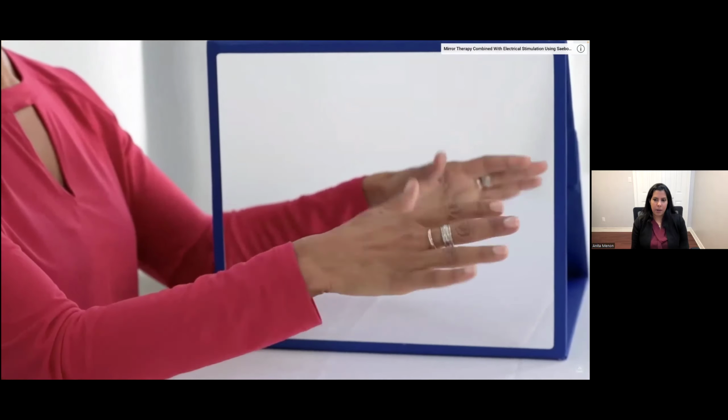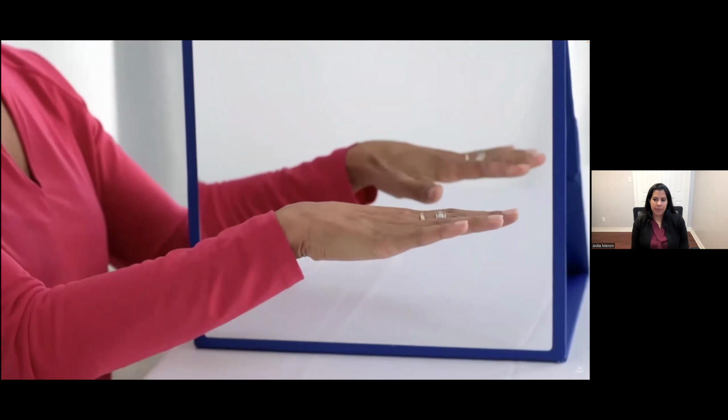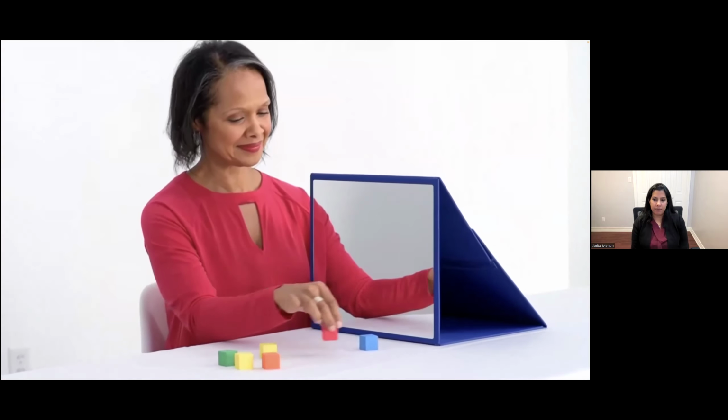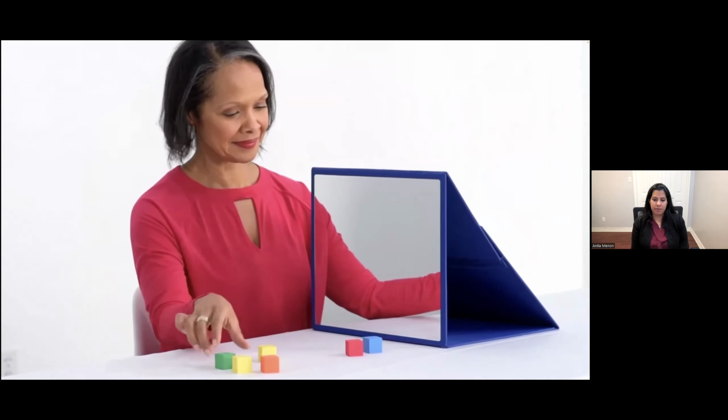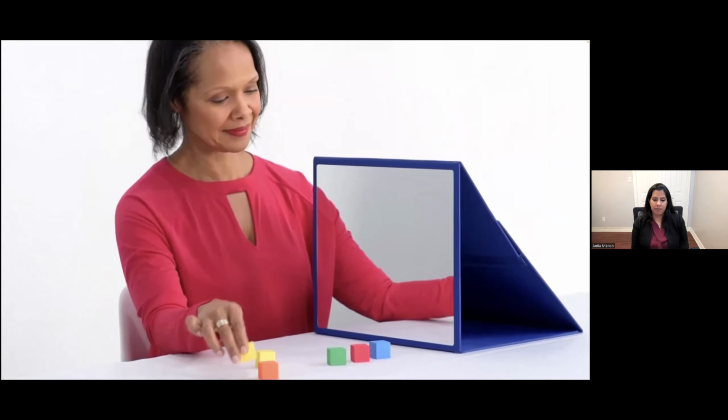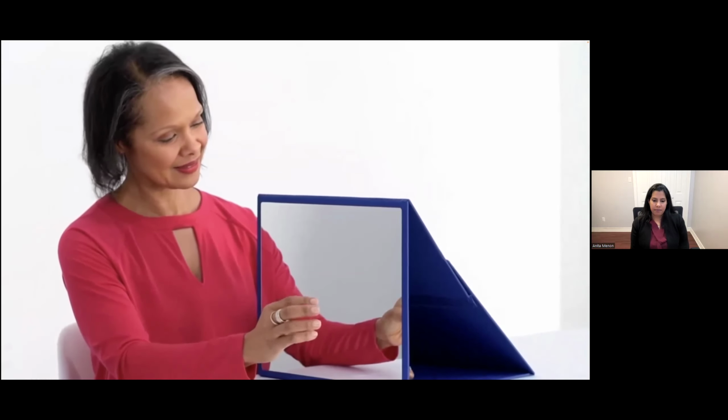While looking at the image in the mirror, the client is directed to perform movement with the unaffected hand while simultaneously attempting to copy the movement with the hidden affected hand. Through visual feedback, mirror box therapy programs the brain to perceive the affected limb as the healthy one. When looking into the mirror, the client observes the reflection of the unaffected limb as the affected limb, creating the illusion that both limbs are working normally.